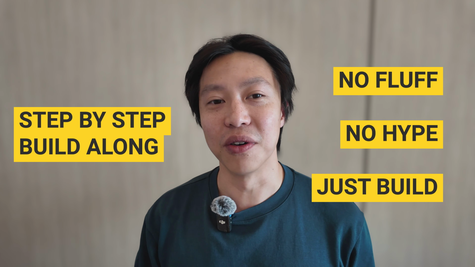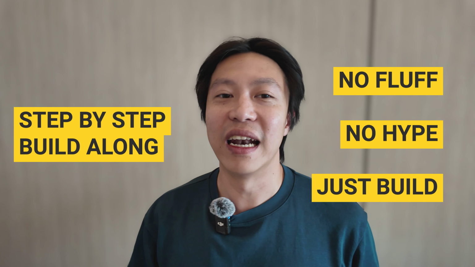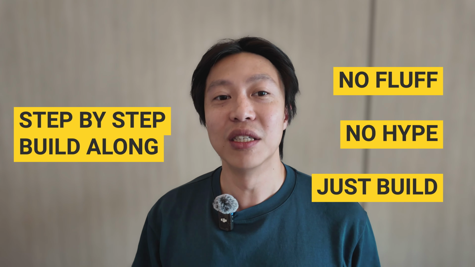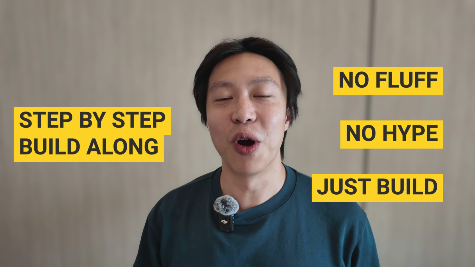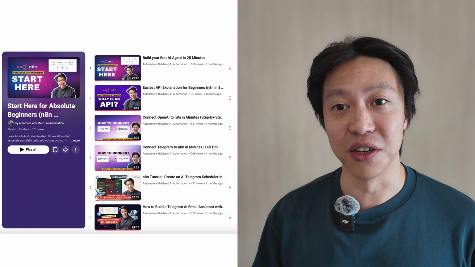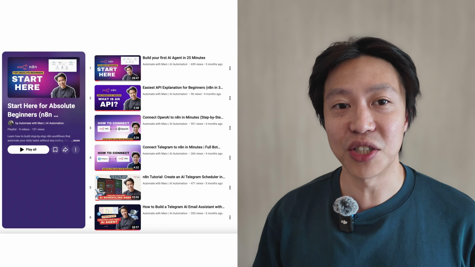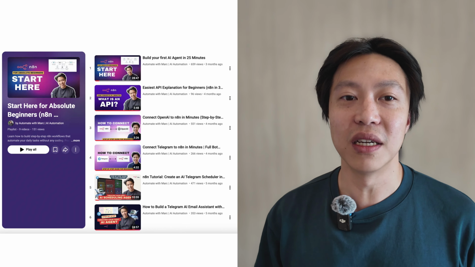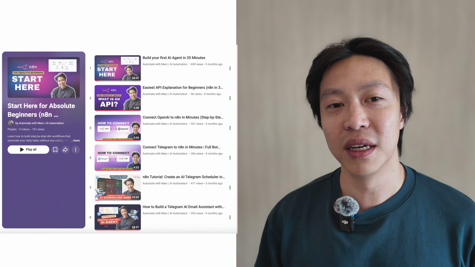This is completely no code, so we're going to start from scratch, and I'll keep the technical jargon to a minimum so you can actually follow along and set up your own automated workflow at the end. Quick note, if you're brand new to n8n, you should be able to follow along with ease. But if you want to understand more about what's going on under the hood, I've got other videos that cover foundational concepts and all the basics that you need as somebody with no technical background. I'll link those in the description below. So let's dive right in.